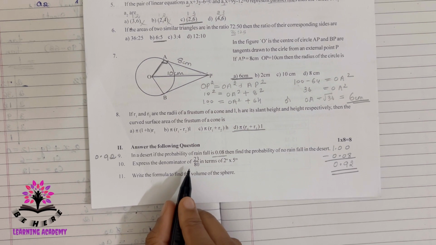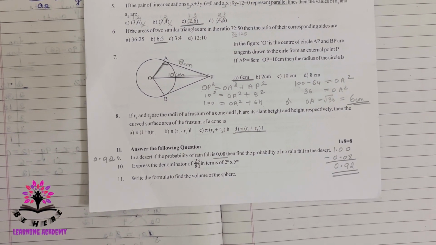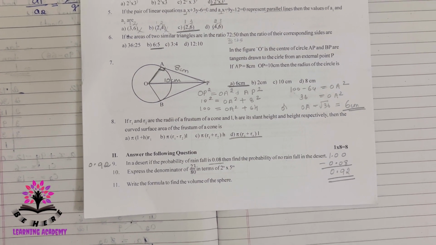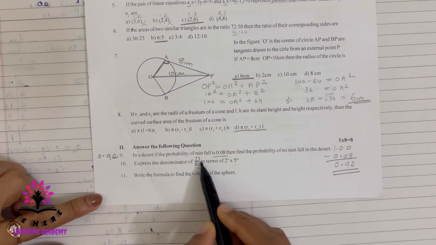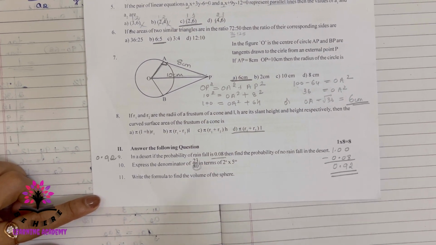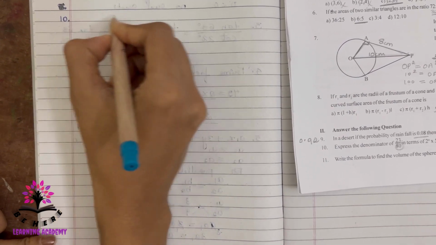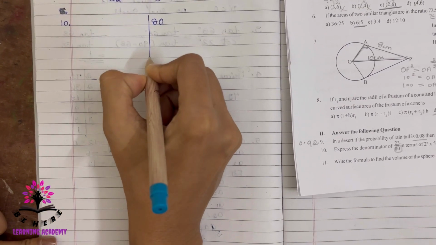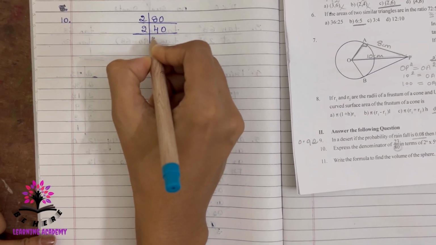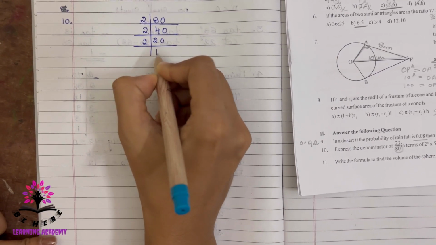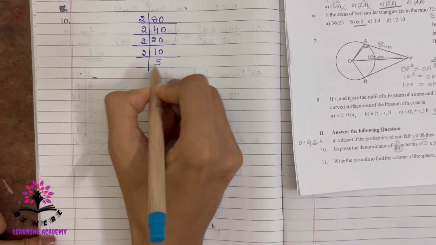So the next question, express the denominator of 23 by 80 in terms of 2^n multiplied by 5^m. You have to find the prime factors of the denominator, that is 80. So we'll find the prime factors of the denominator 80 here. 2 fours are 8, 2 twos are 4, 2 ones are 2, and 5 ones are 5.